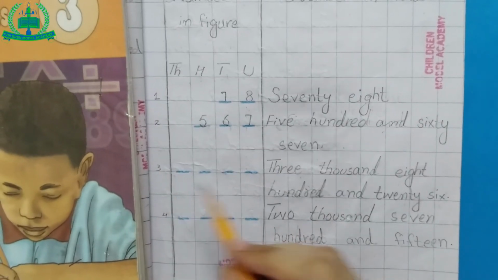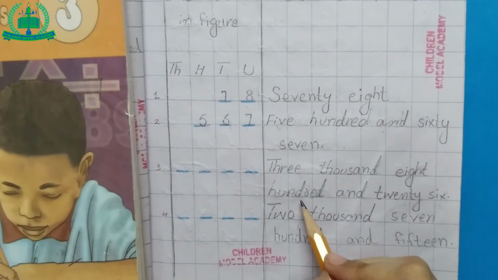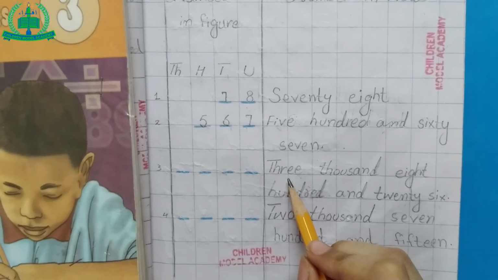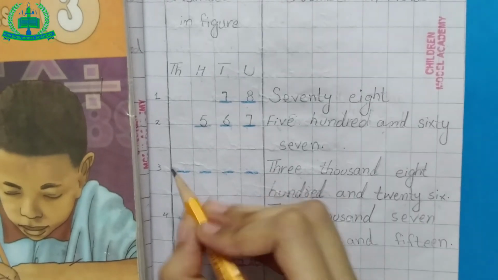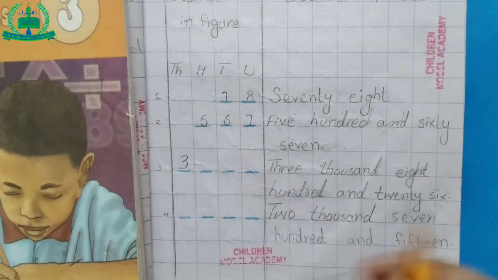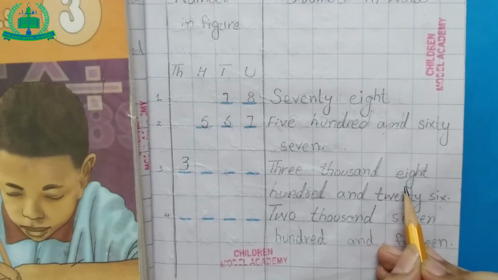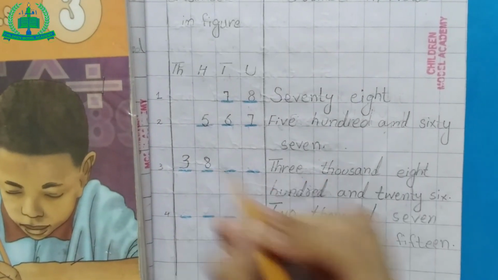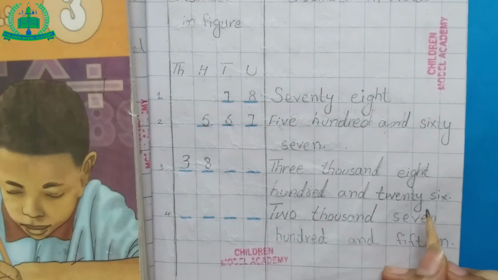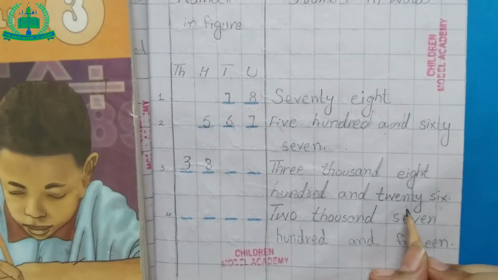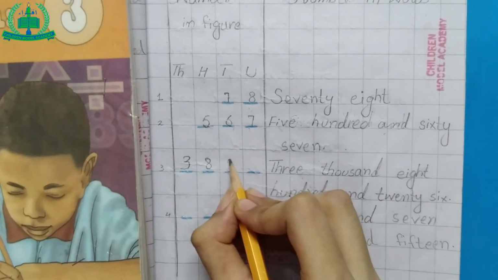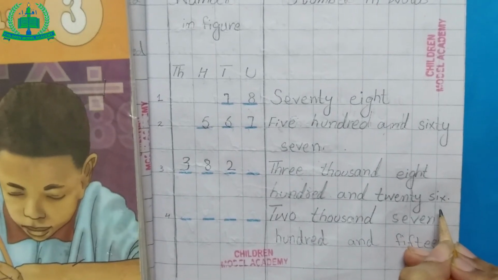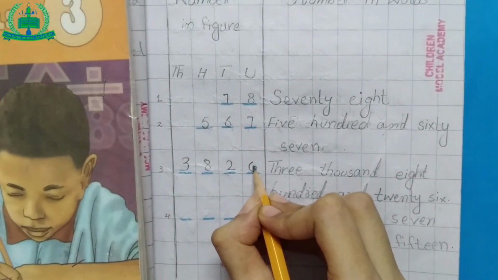Number 3, 3826. Here 3 is a 1000 value. So we write 3 in 1000 place and 8 is a 100 value. We write 8 in 100 place and 26. 20 is a 10 value. So we write 2 in 10 place and 6 is the unit value, then we write 6 in unit place.